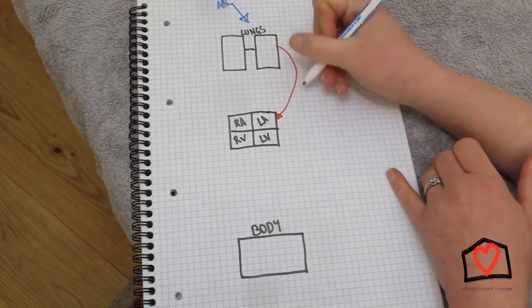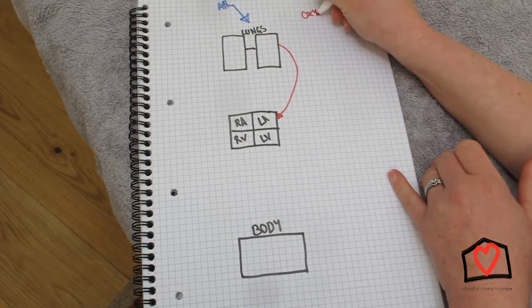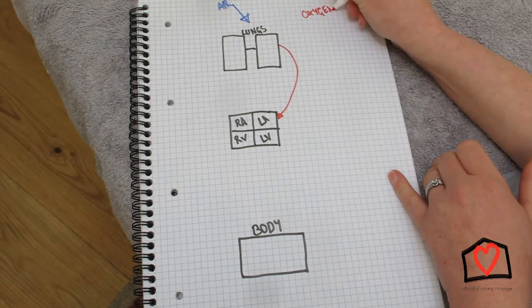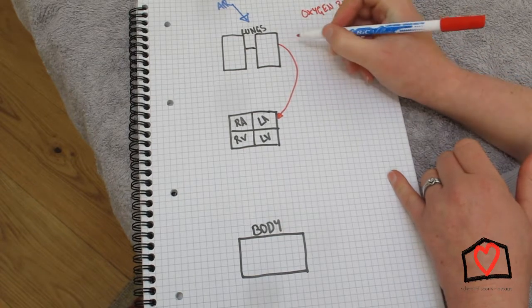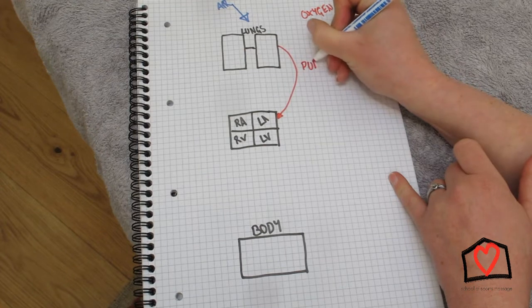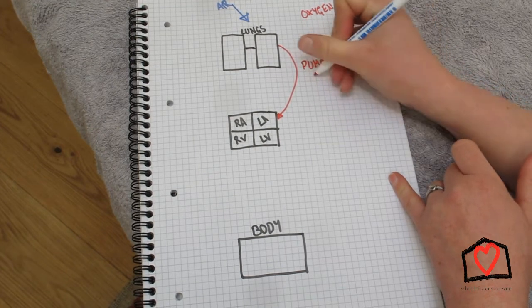Now this blood is oxygenated, so anything in red is oxygen rich. And this vessel going to the heart is called the pulmonary vein.